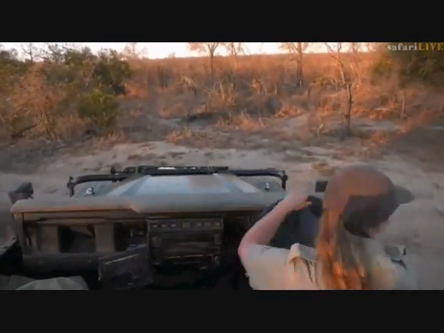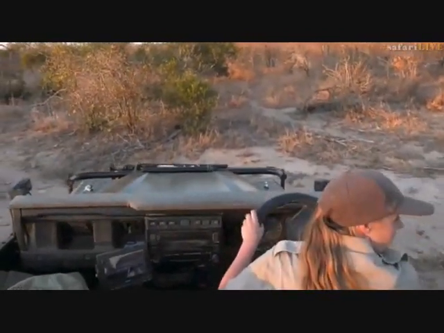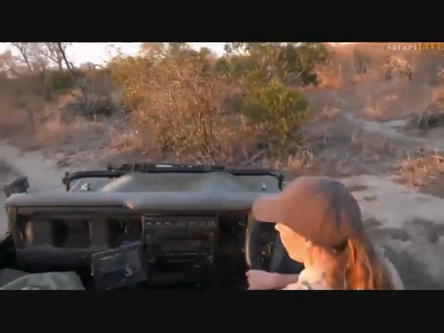Well, apparently it's not worth his bother anyway. I thought we were going to get a nice view of him looking at us, but he's just flopped back down.